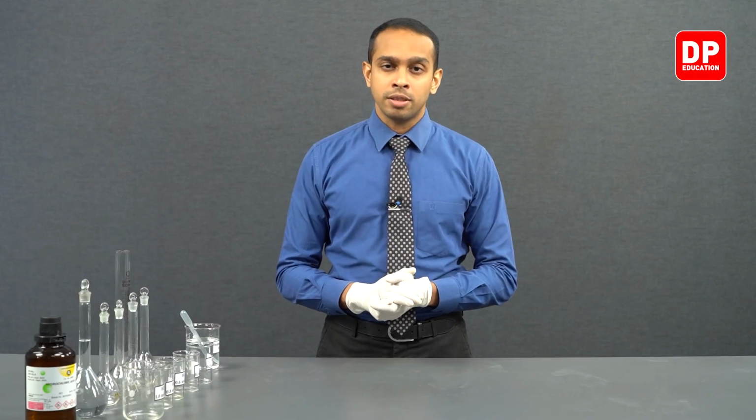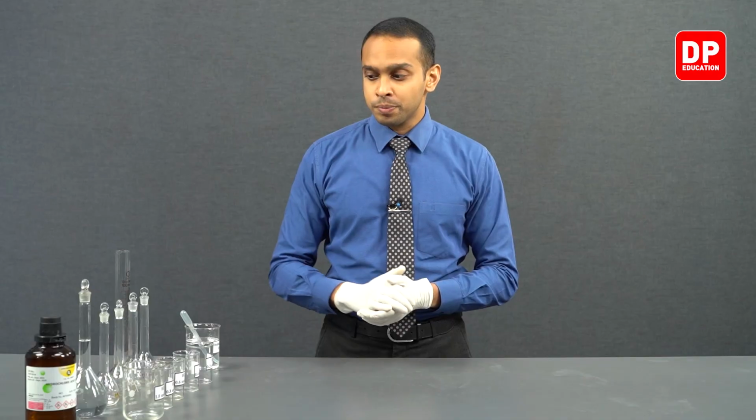Now students, we just observed how the 1 mole per decimeter cubed concentrated HCl solution was formed. It is now time for us to prepare 0.8, 0.6, 0.4 and 0.2 moles per decimeter cubed concentrated HCl solutions. To prepare these HCl solutions, we will be using the 1 mole per decimeter cubed HCl solution we prepared earlier.